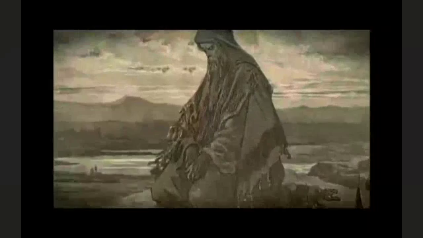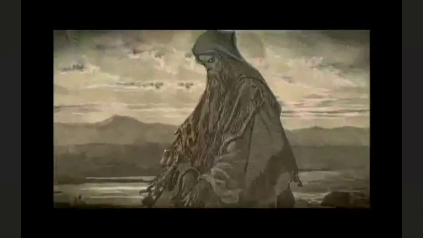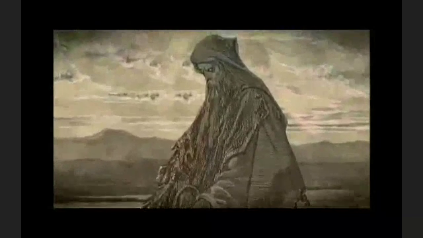The Israelites had made a contract with God. If they kept it, God would reward them. If they broke it, he would punish them. Punish them by using foreign powers as his instruments.